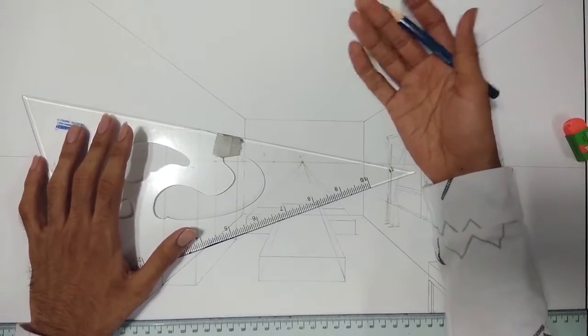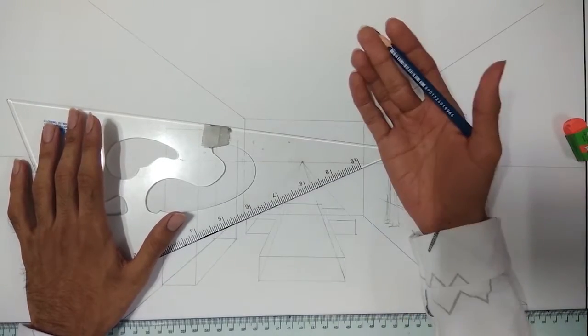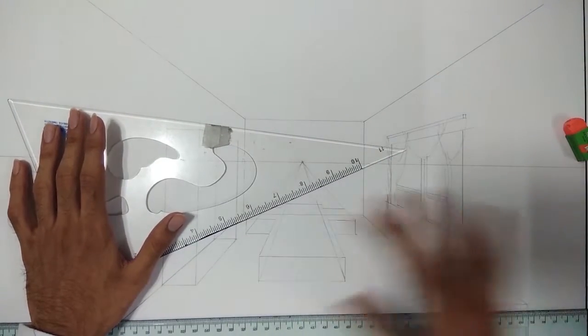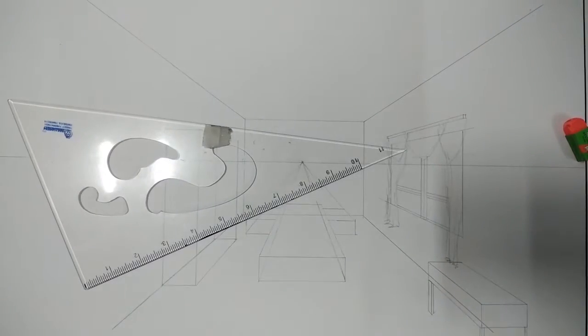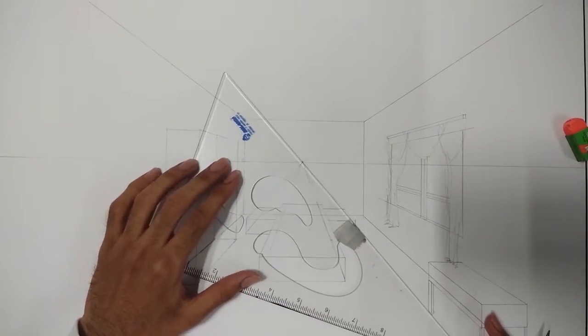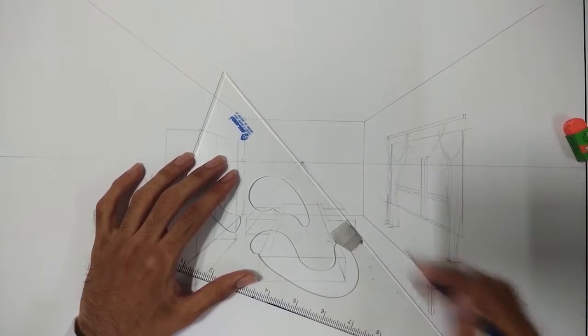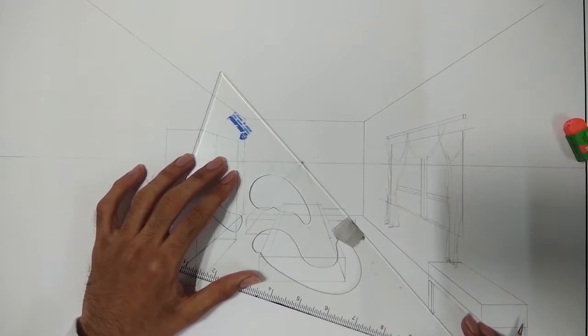Now let's move on to the flooring, and then afterwards we will start with ceiling, and then we will start detailing it. For flooring, draw a series of diagonal lines from the vanishing point.